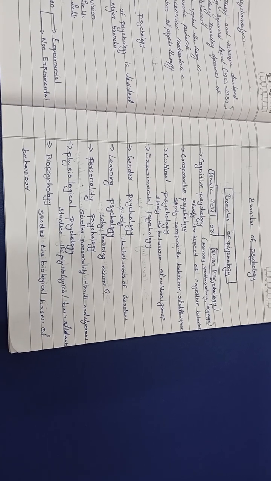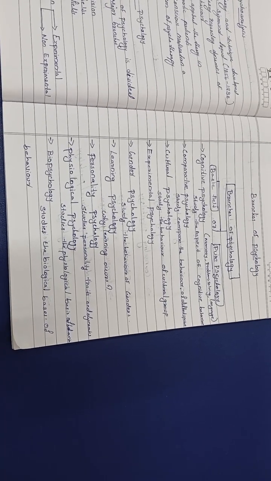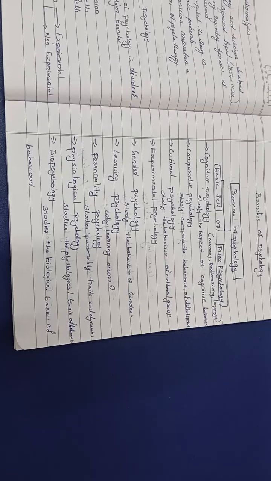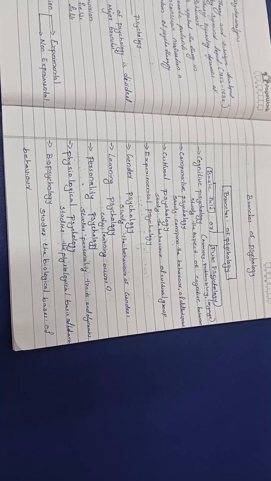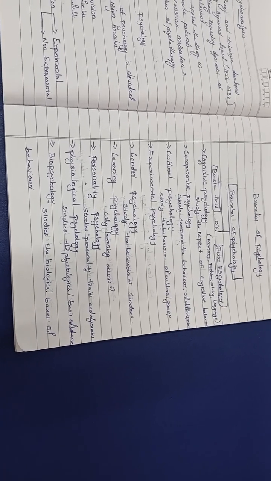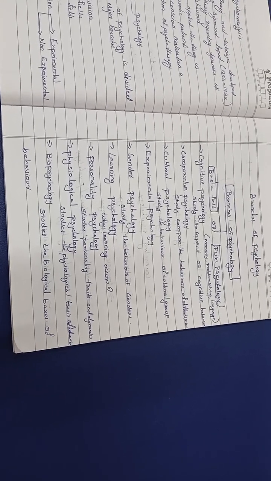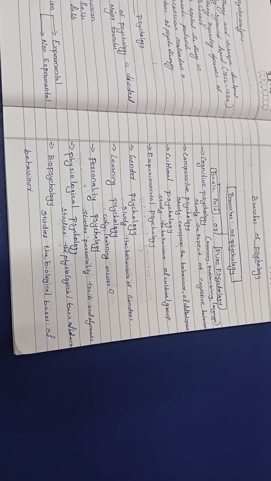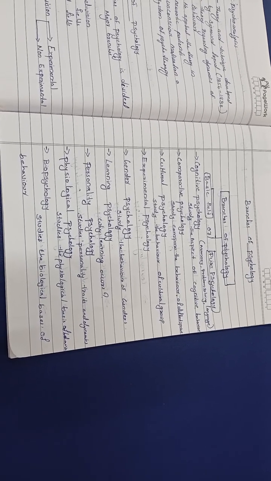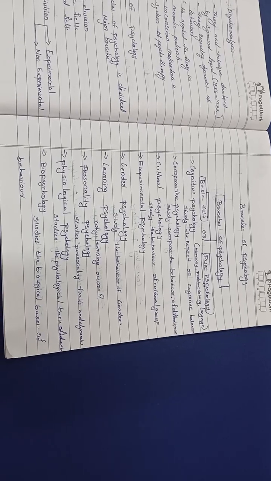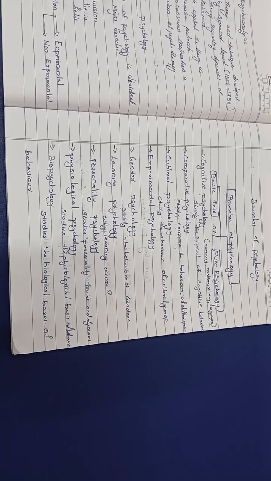Cognitive psychology means the study of the cognitive behavior of a person. Memory, IQ level, language, pronunciation, everything comes under cognitive psychology. Comparative psychology is the study to compare a person's behavior. We want to study animal behavior and human behavior and compare them. Humans have more IQ power than animals, so we can compare and study whether any similarity is there or not.